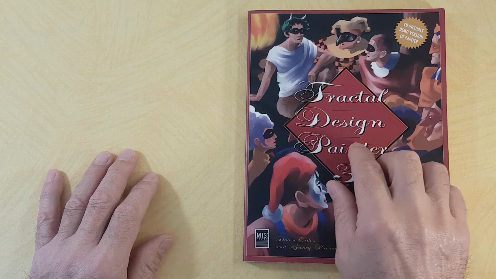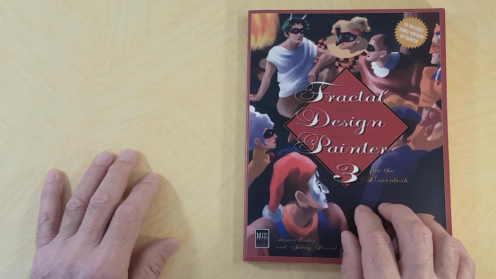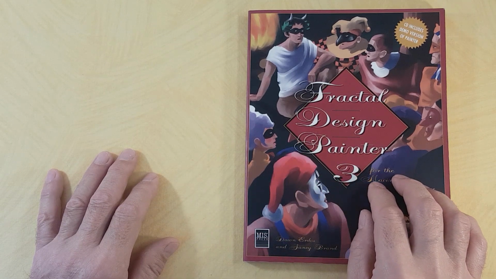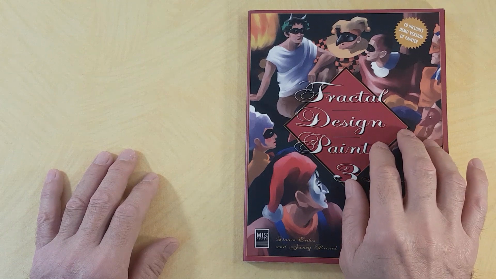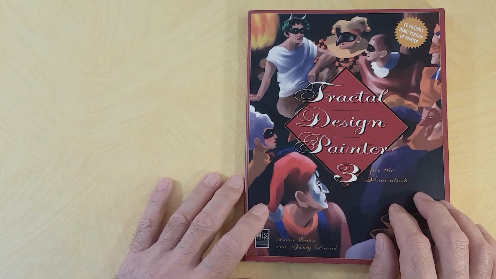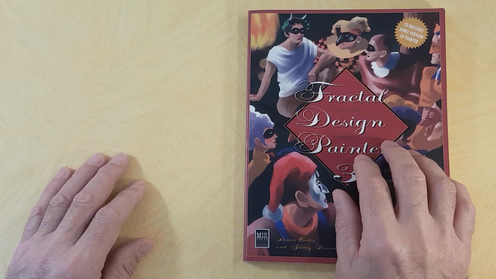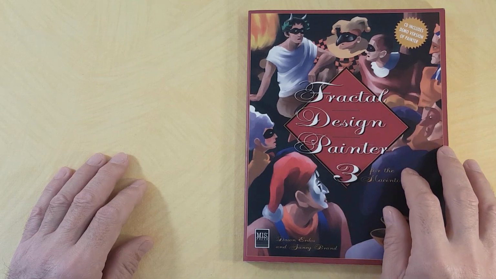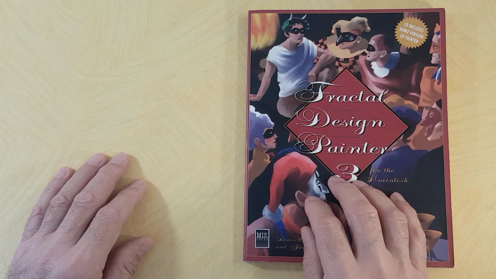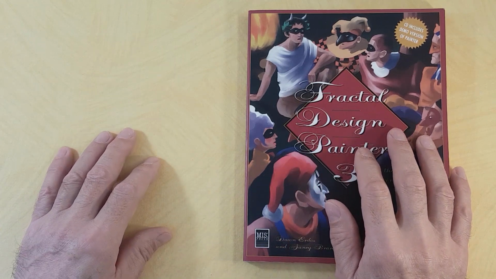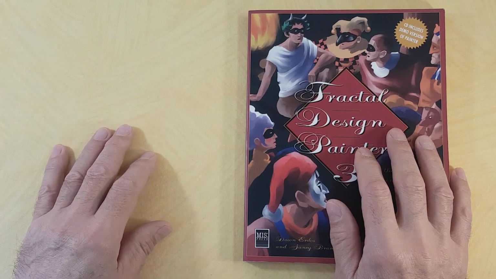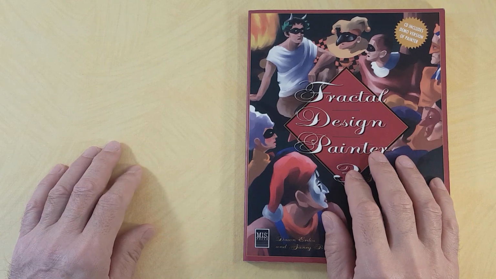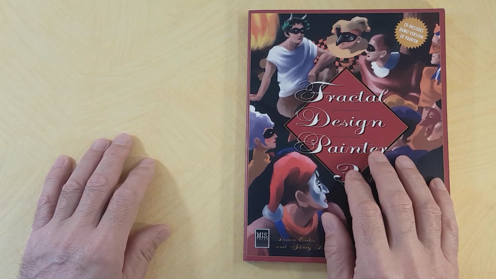What does it mean? That it is an old book, one of the first books in which it is explained how to use this software. Nowadays there are many softwares, programs that you can use if you want to paint on a computer.